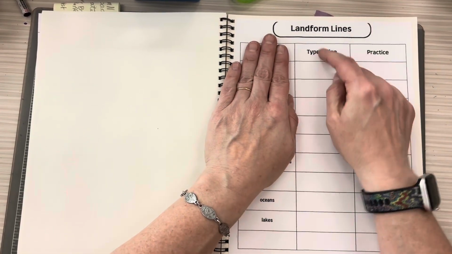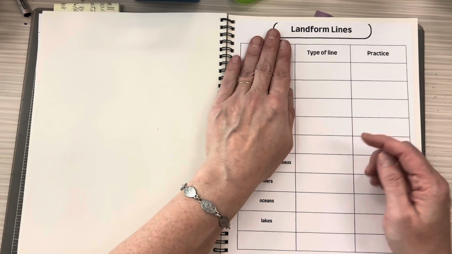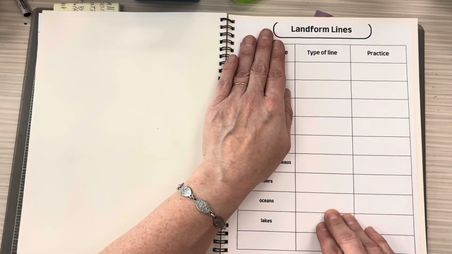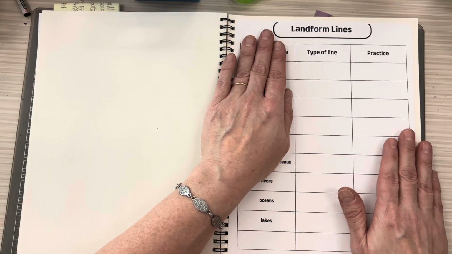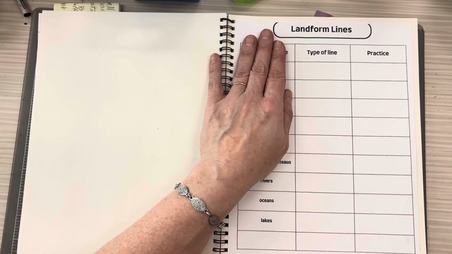for now, we're going to collect types of lines. So don't worry about the landform names for right now. Don't worry about the practice. We're just looking at this center column, types of line. So what types of lines can you think of?